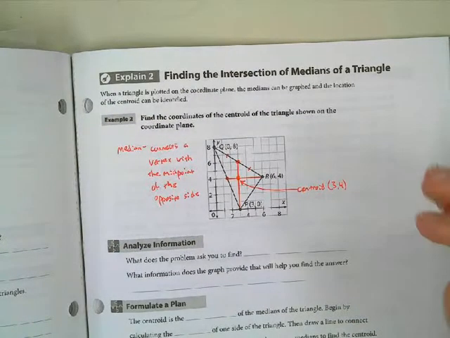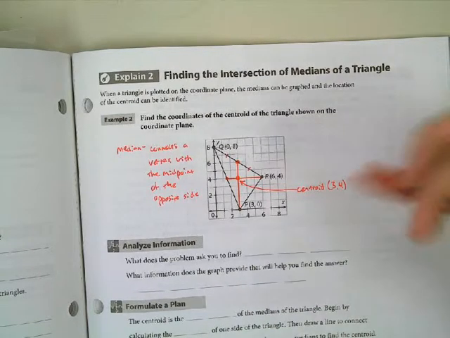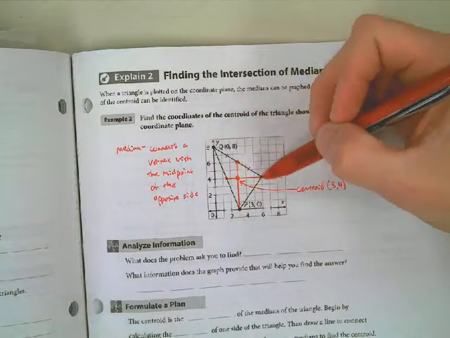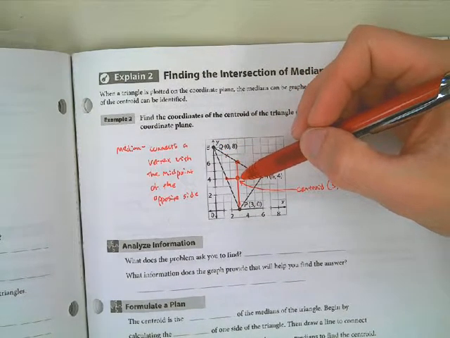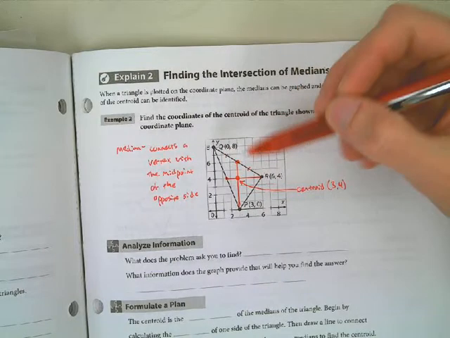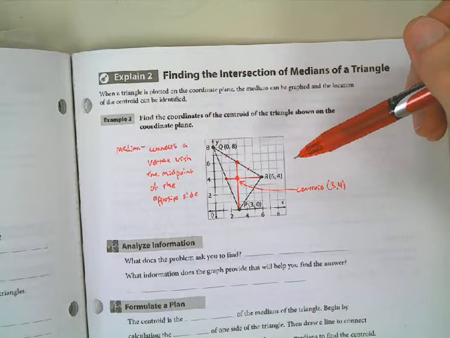So again, if we were to very precisely cut this out, and we were able to do it carefully, we would be able to balance the triangle on that point right there. So there we go.